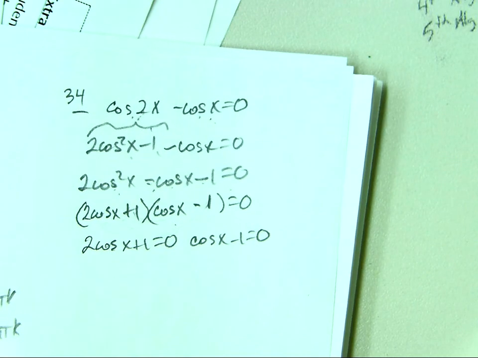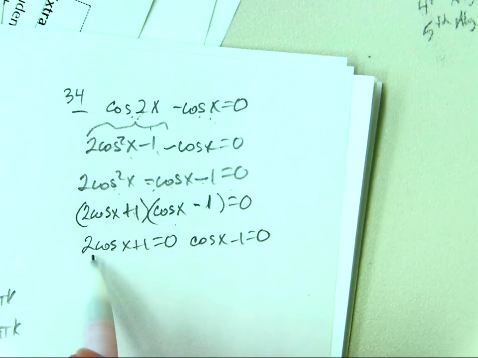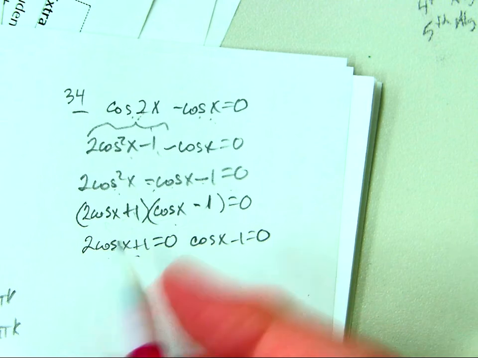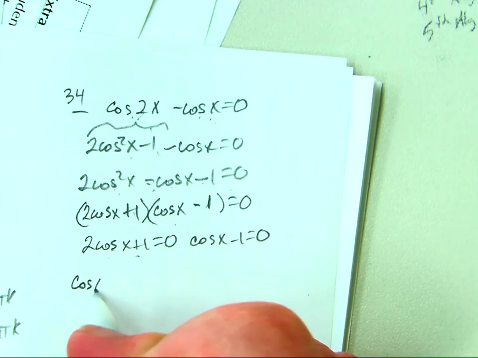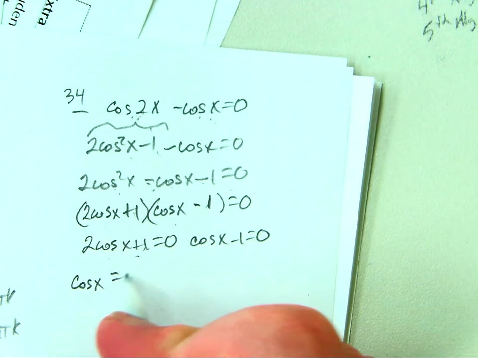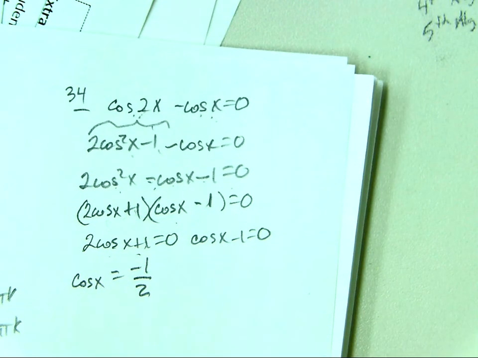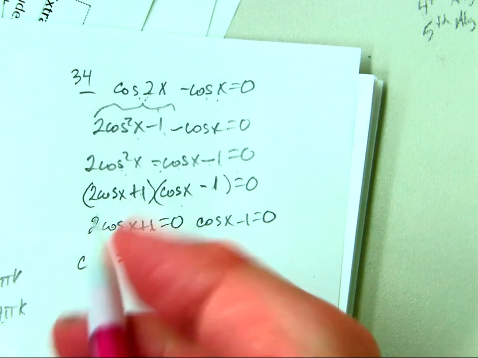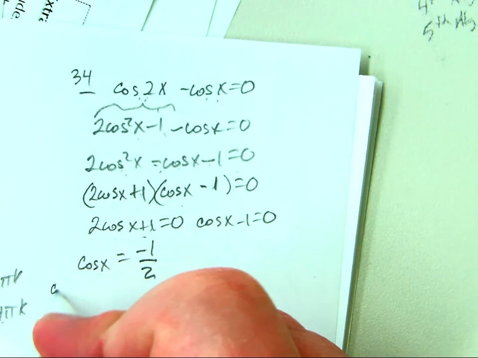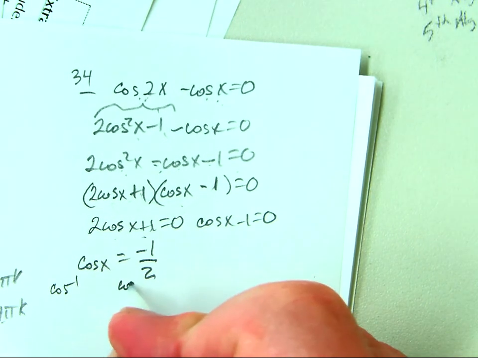And we're going to work each one of them separately. So like this one, we have a single trig function, just cosine, so we want to isolate it. To get it by itself, we need to move the 1, so we're going to subtract 1. And to get rid of the 2, we're going to divide by 2, so it looks like that. The next thing to get rid of is cosine. To get rid of that, we do the inverse cosine.